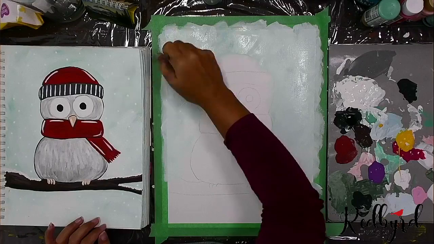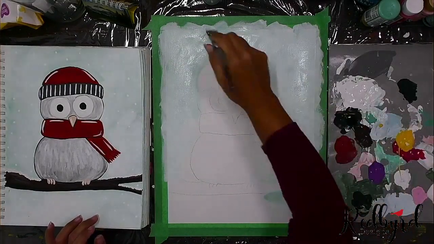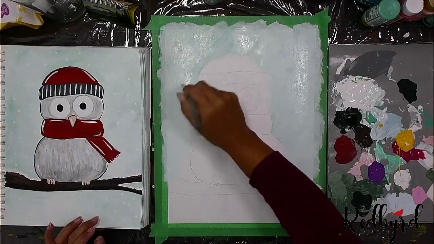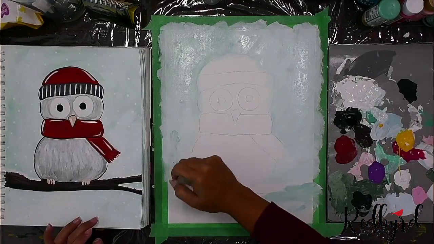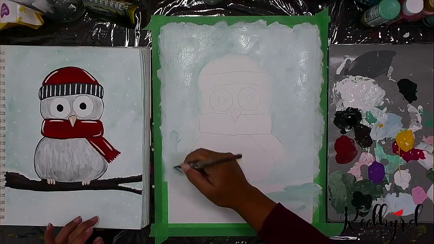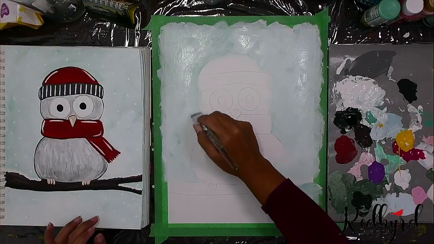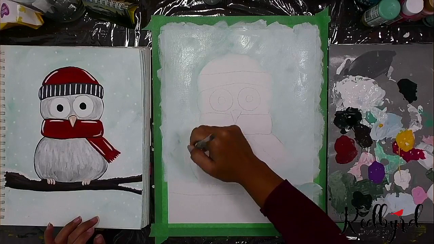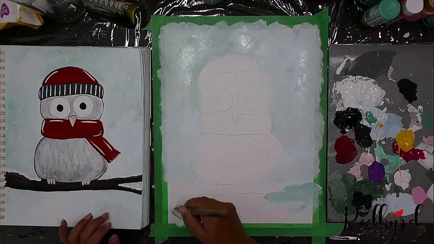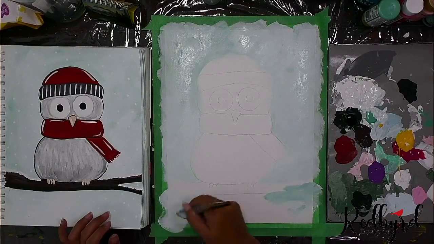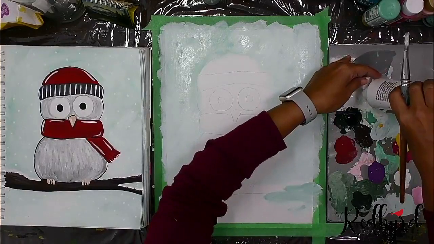So again, with this background, we don't want to overblend and just create one color. We're just randomly, quickly moving our brush around to give us a nice soft background, where in some cases we see more white, and in some cases we get a little bit more hint of that turquoise color. More white here.